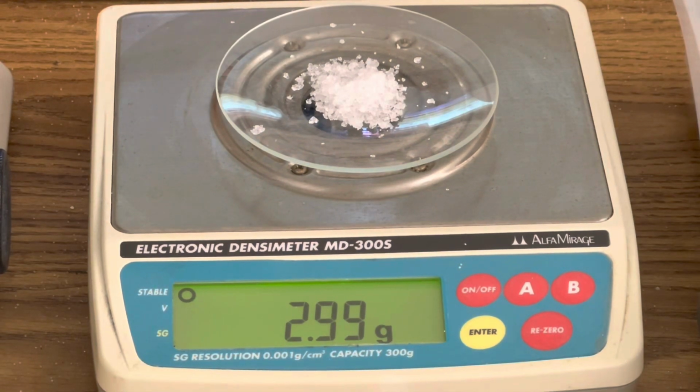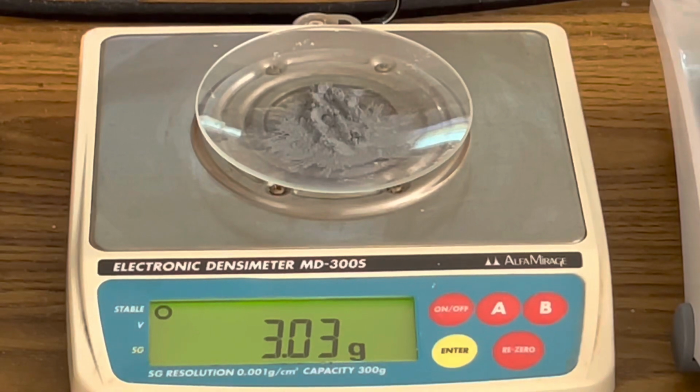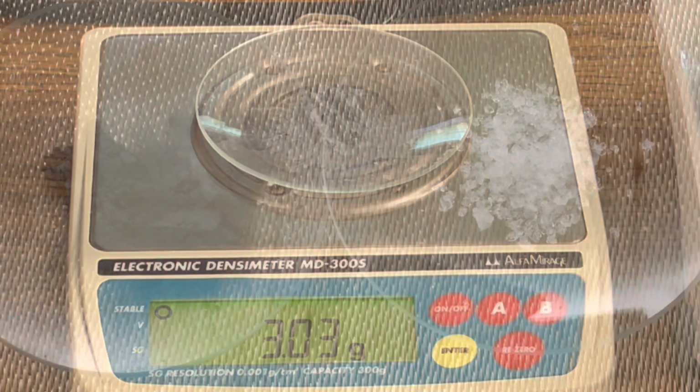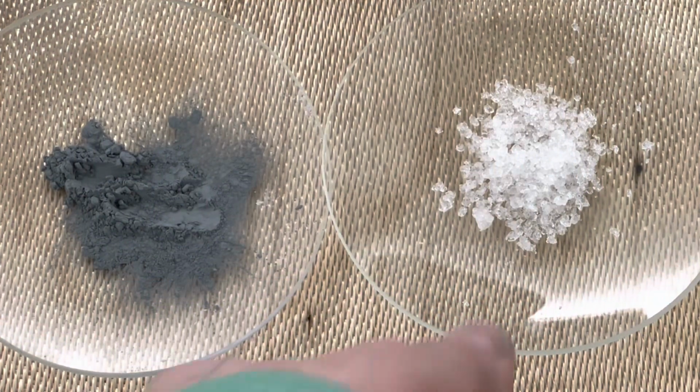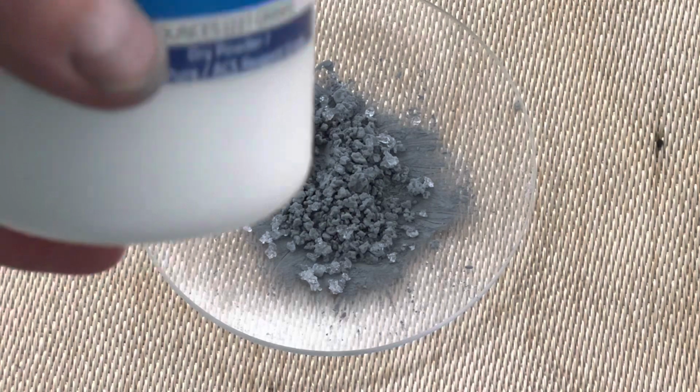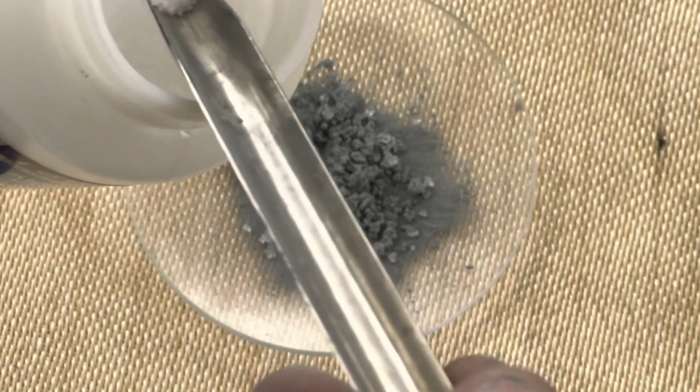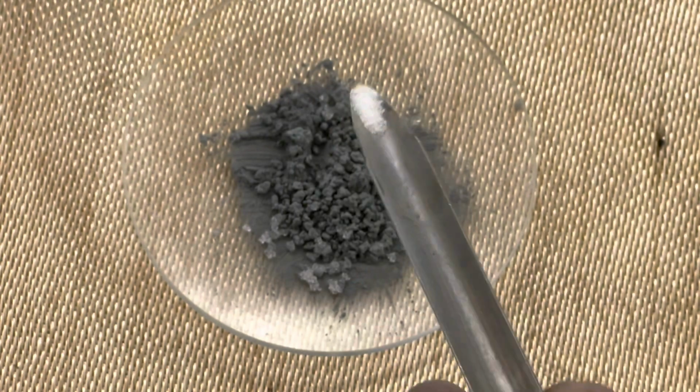Begin by measuring 3 grams of ammonium nitrate. Next, measure about 3 grams of your zinc powder. Next, start mixing the 2 reactants together. And now you're ready to add just a very small amount of ammonium chloride as a catalyst. And you're just going to mix this with your reactants.